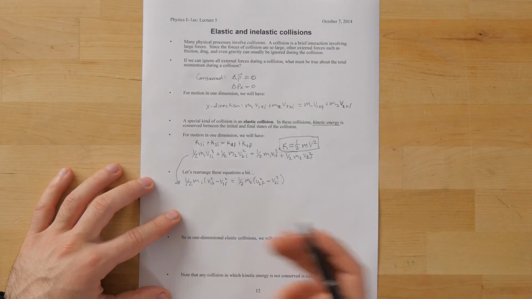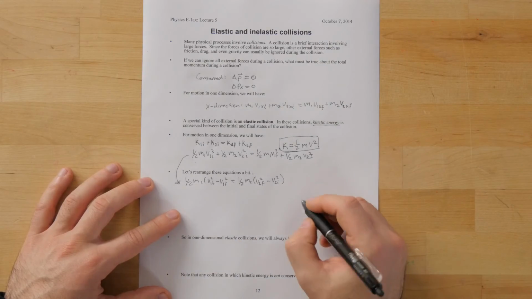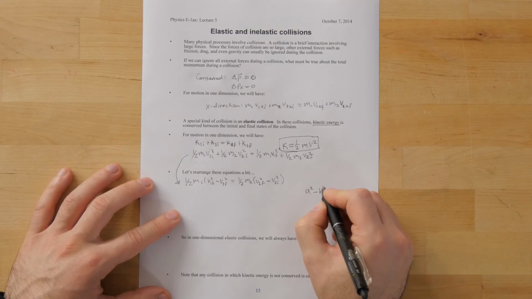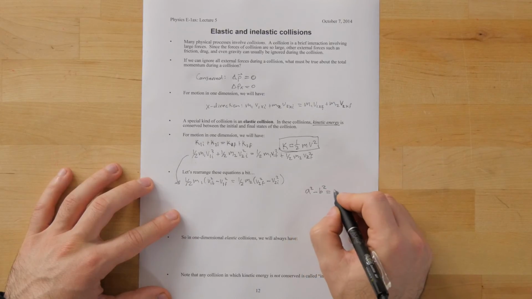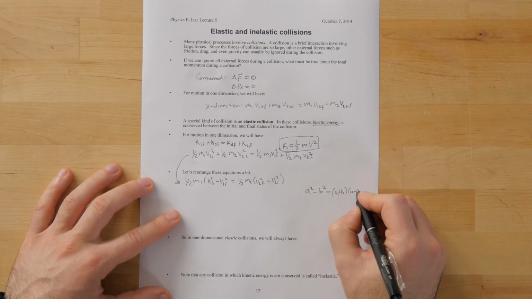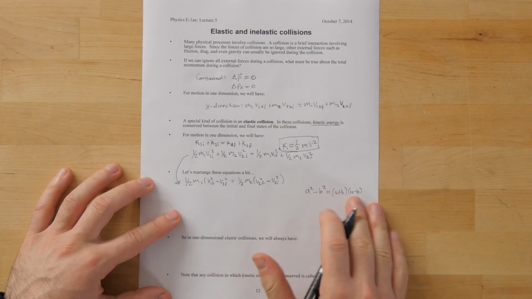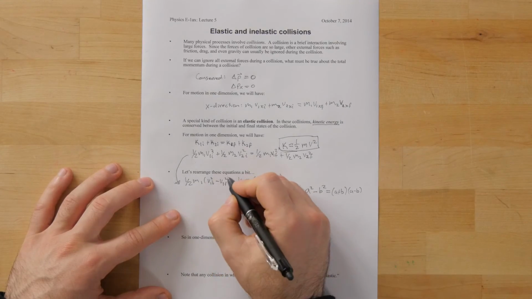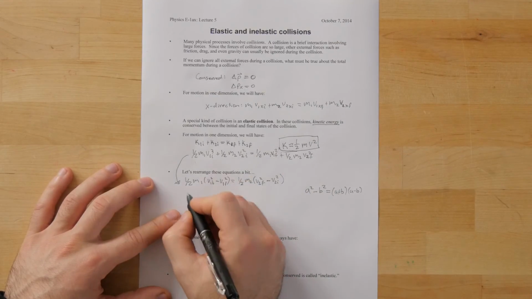And there's a little mathematical trick we're going to use now, which is if you ever have a squared minus b squared, you can actually write this as a plus b times a minus b. If you FOIL this out, you'll see that you get that. So we'll use that little mathematical trick. Sorry, I missed a parenthesis there.